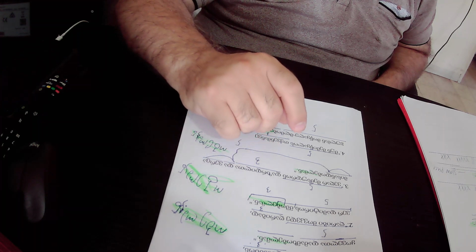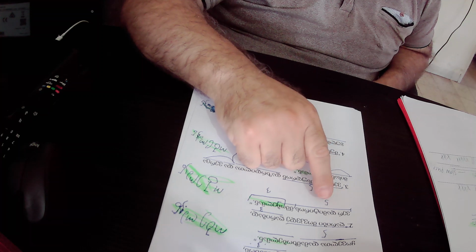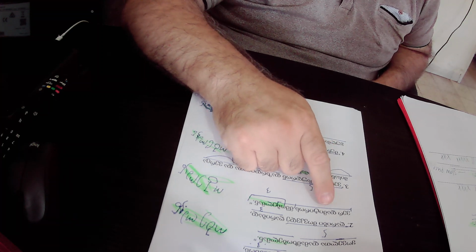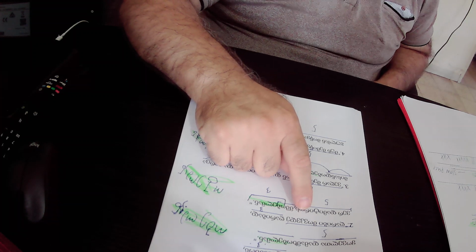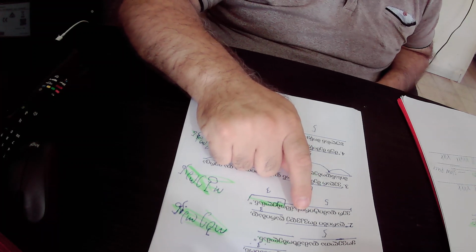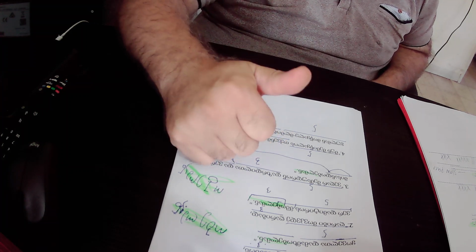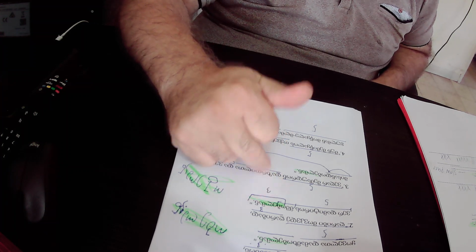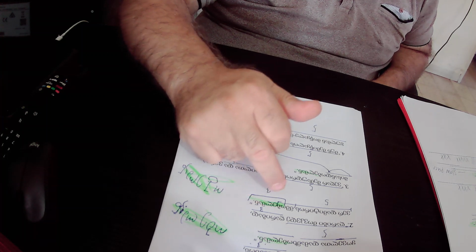Then in line number 2, we have Raribi Mogde. Raribi consists of 3 syllables, Mogde consists of 2 syllables. In total, those two words, Raribi Mogde, consist of 5 syllables. Then the third word of line number 2 is Ribat. It consists of 3 syllables.